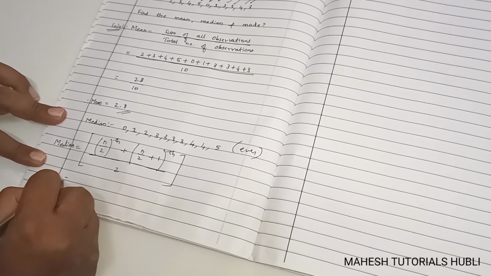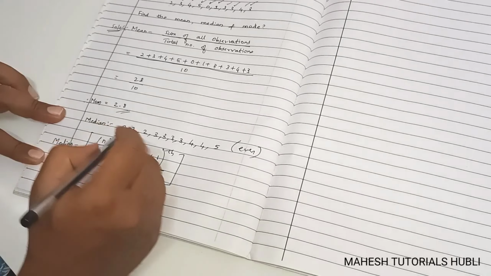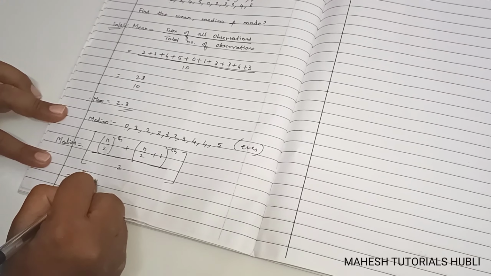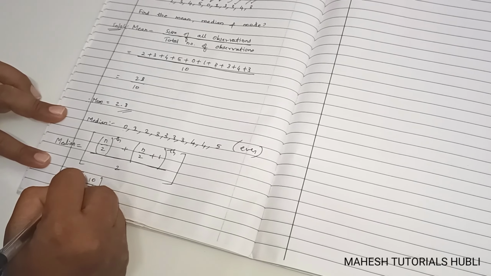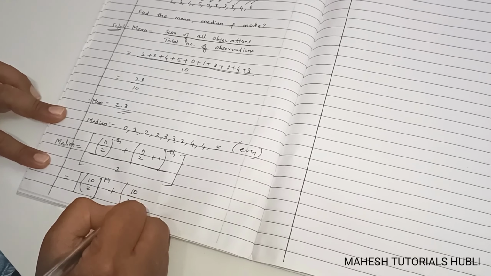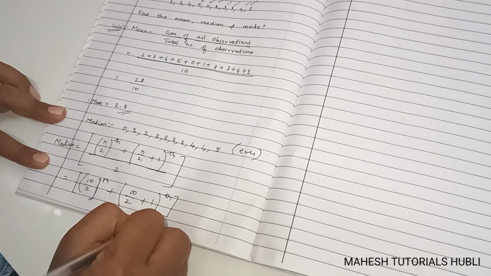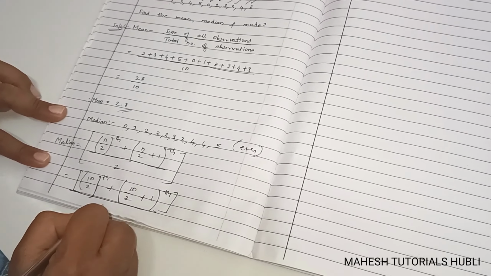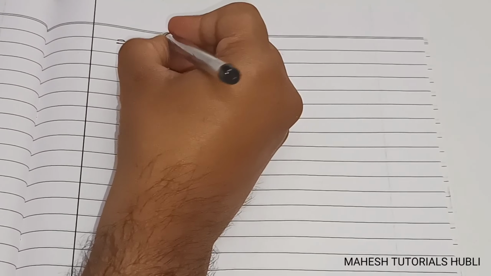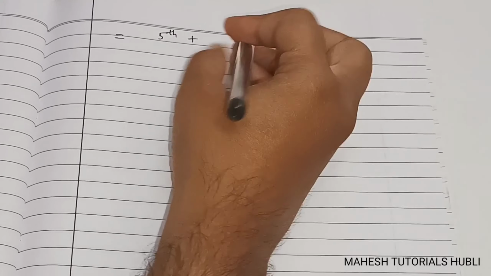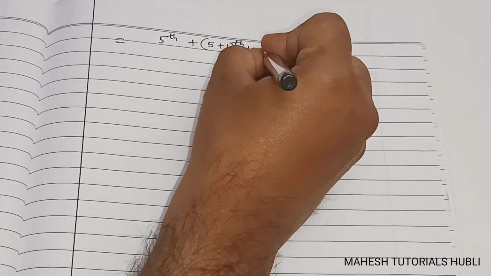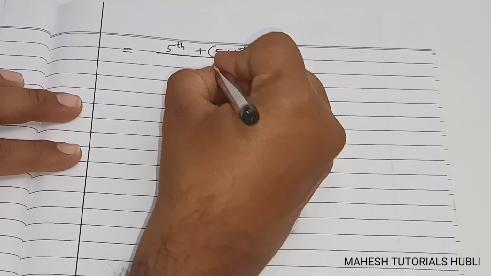So n by 2 first. What does n mean? First you should understand the total number of observations, how much? 10. That is n. So n is 10, by 2th, 10 by 2th term plus 10 by 2 plus 1 term, the whole divided by 2. So 10 by 2 means the fifth term, plus 10 by 2 plus 1, that means 5 plus 1, the sixth term, the whole divided by 2.